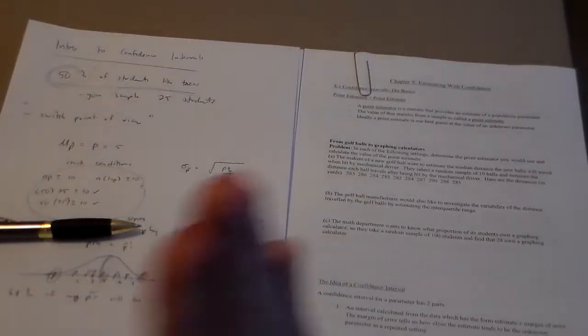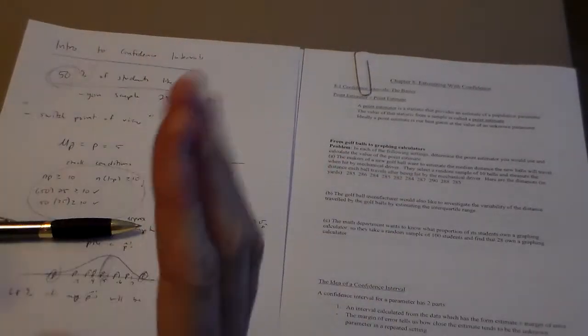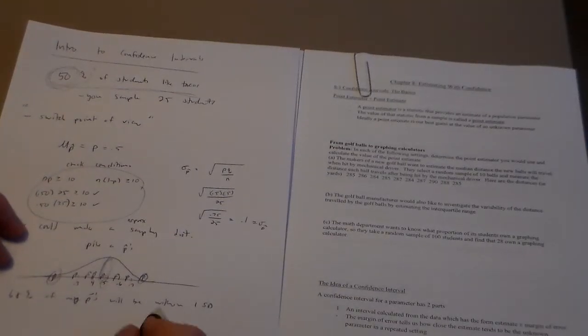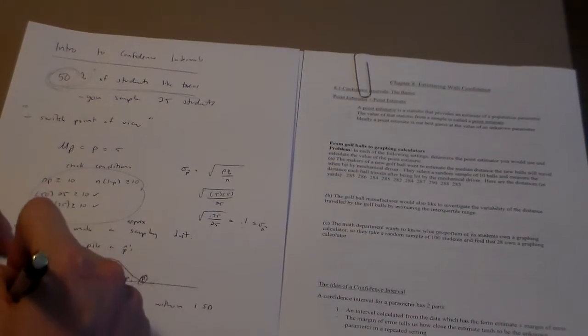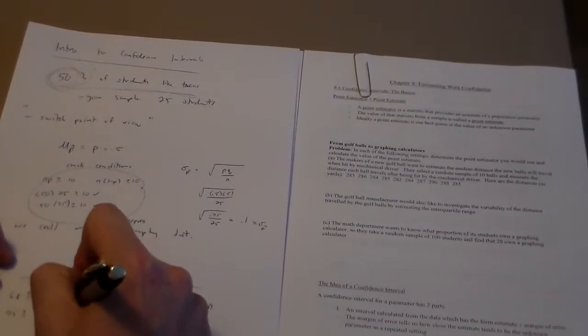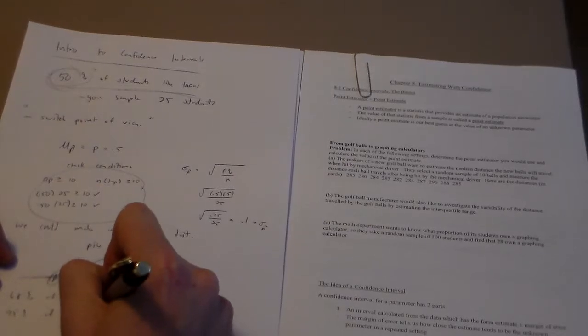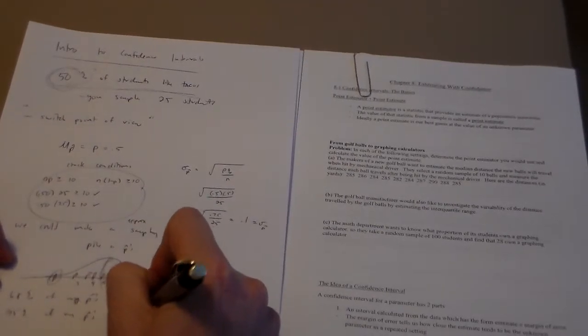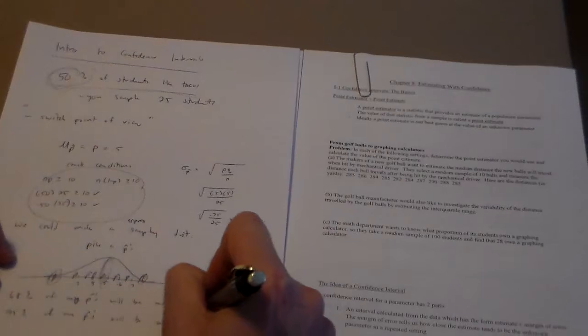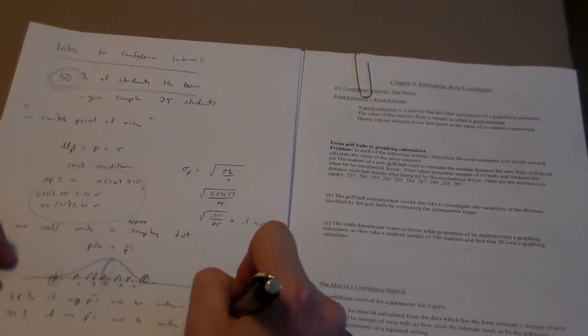So 68% of my p-hats will be within one standard deviation. And then I know that 95% of my p-hats will be within 2 standard deviations, right? However, and this is where we're switching our point of view.